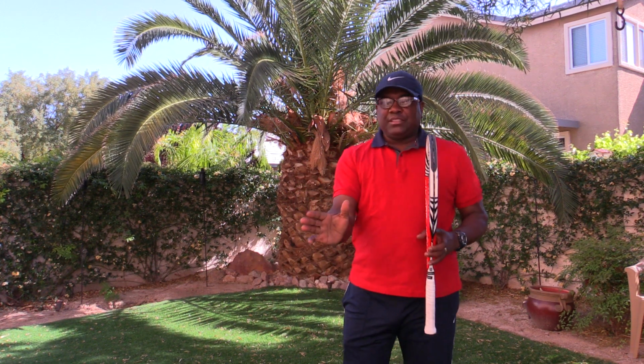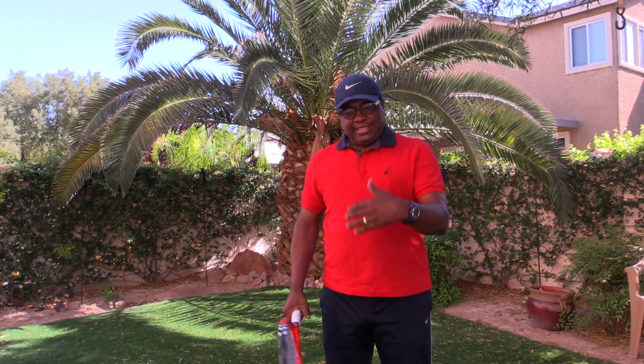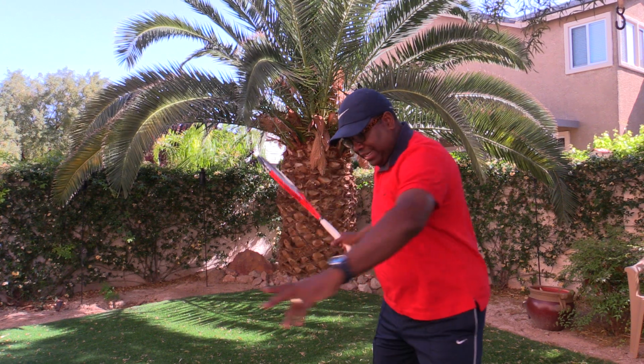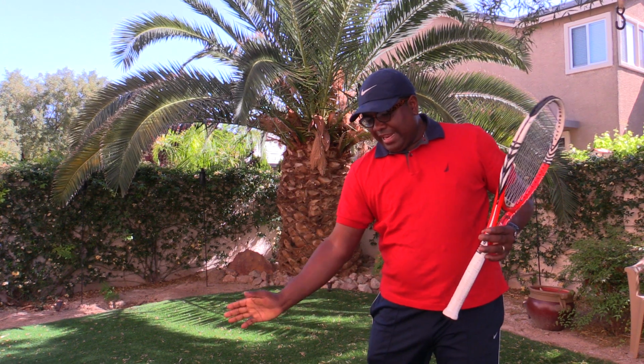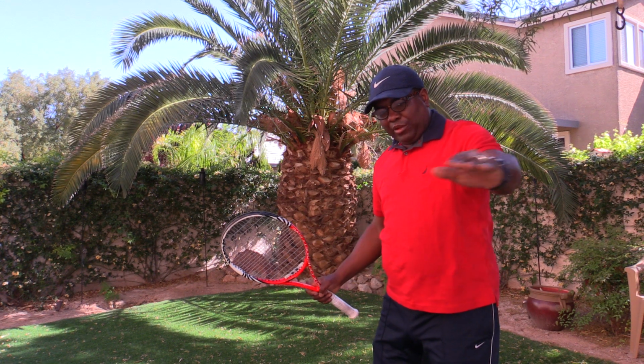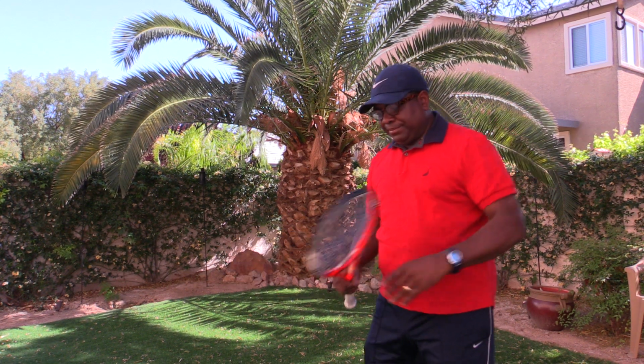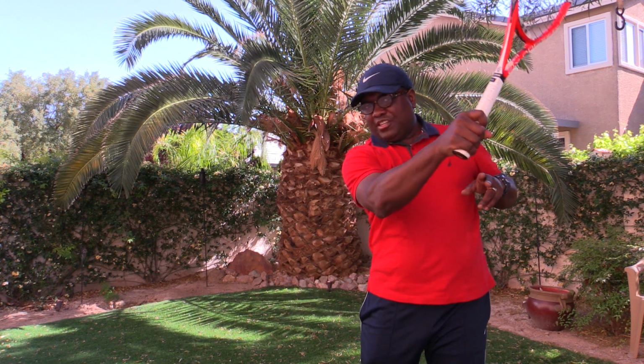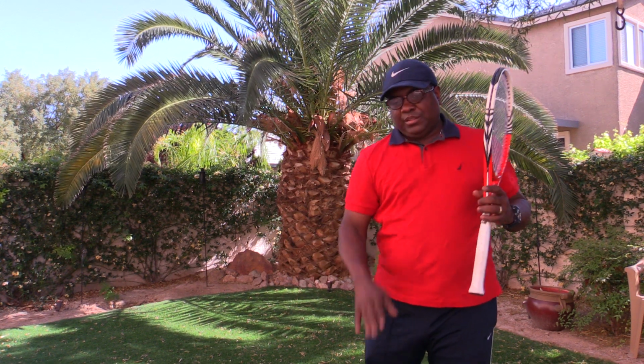The issue is how much of that you do, and that depends on the type of shot that you're trying to hit. If somebody's at the net and I'm trying to get a real dip on the ball, I'm probably going to come here and not have much vertical, because I want the ball to get to the net low and dip. If I want to hit the ball high, I may give myself more of a vertical.